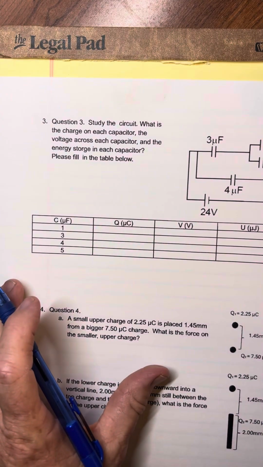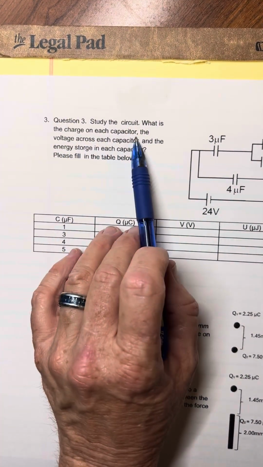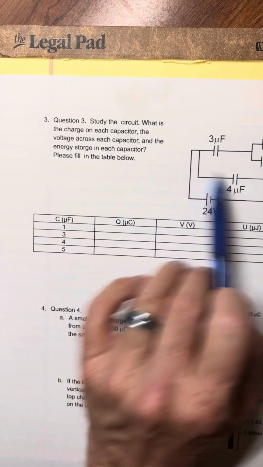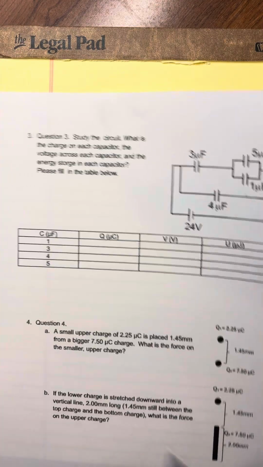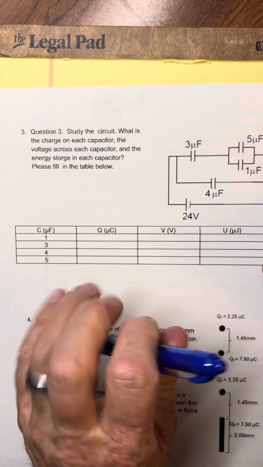Okay, let's try number 3 here. Number 3 is a little circuit. It says, what is the charge on each capacitor? What is the voltage across each capacitor? And what is the energy stored on each capacitor? All right, and so the lesson that we hopefully learned here was this equivalent capacitance thing.